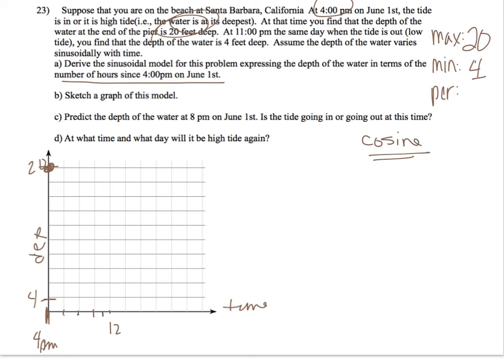So our minimum is reached at 11 o'clock right there. Not the best grid in the world. How long did that take? Between 4 and 11 is 7 hours. So it took 7 hours to go from the max to the min.